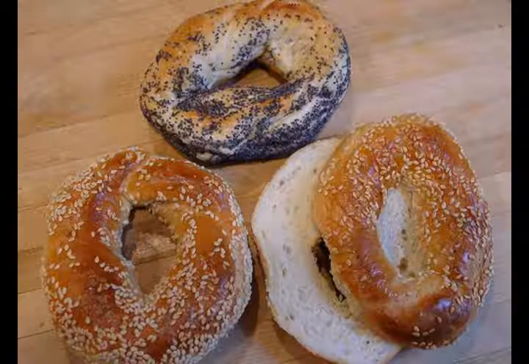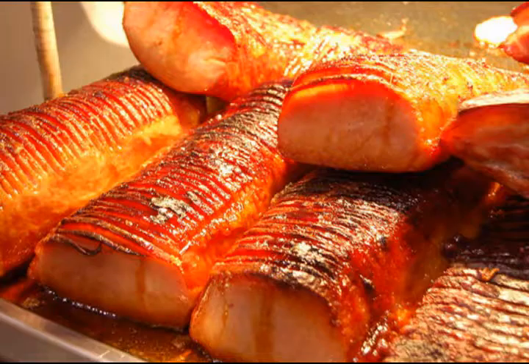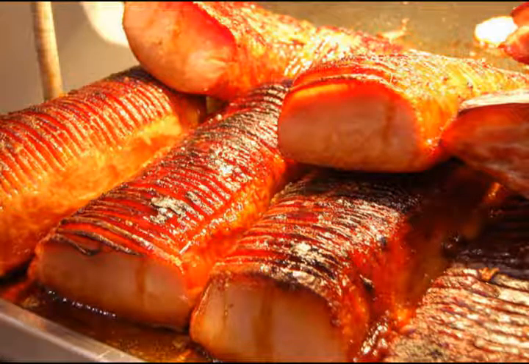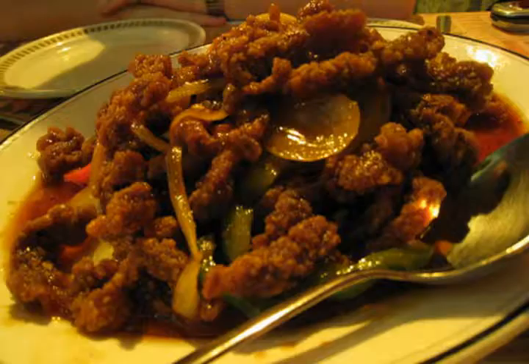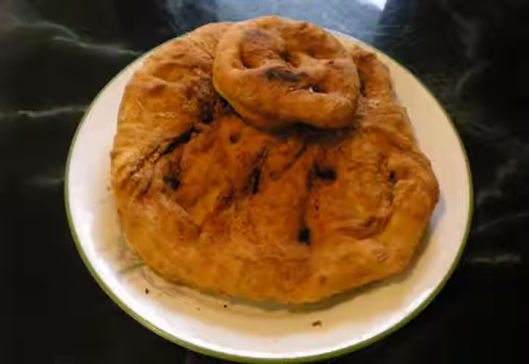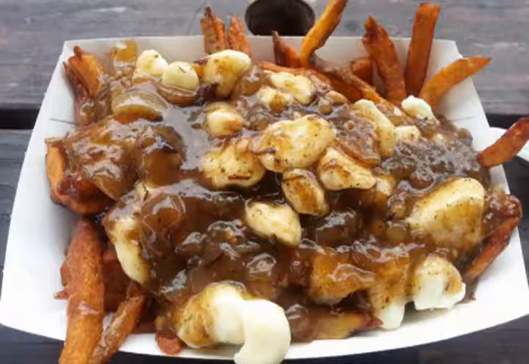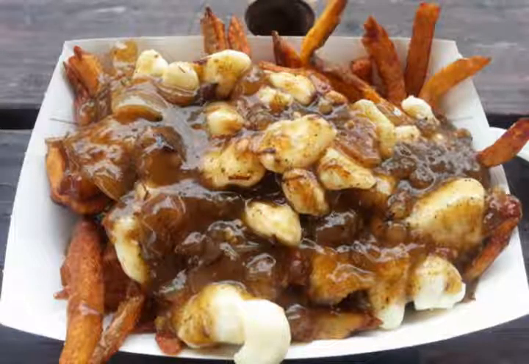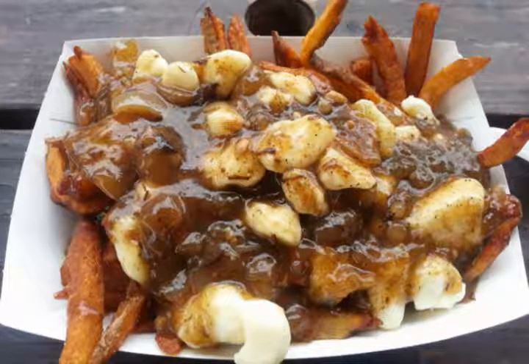Montreal-style bagels, Canadian pea meal bacon, Calgary-style ginger beef, Inuit bannock fried bread, and poutine, which is a dish made of French fries, gravy, and cheese curds.